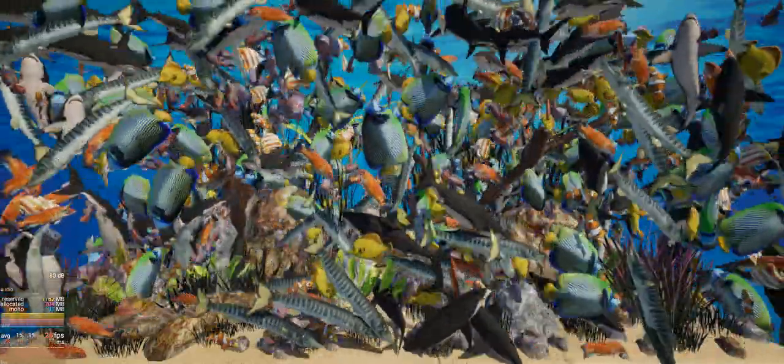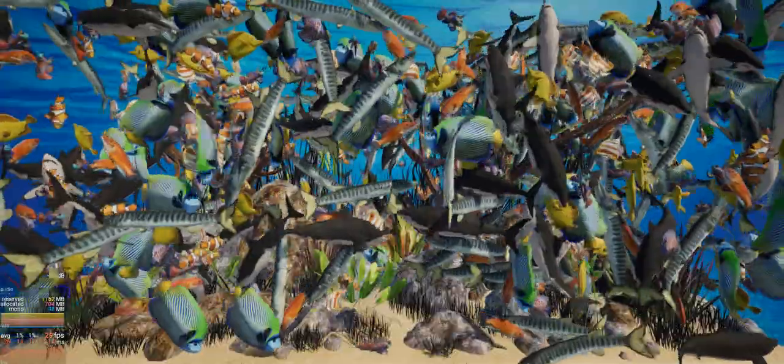I really enjoy this sort of stuff. It's fun, really. Obviously the fish are not perfect yet, the way they behave, but they're pretty close.